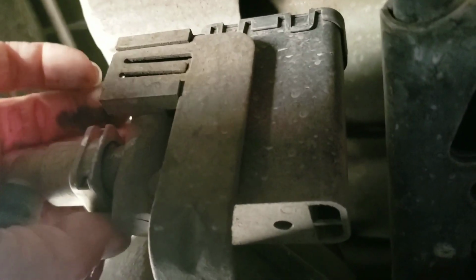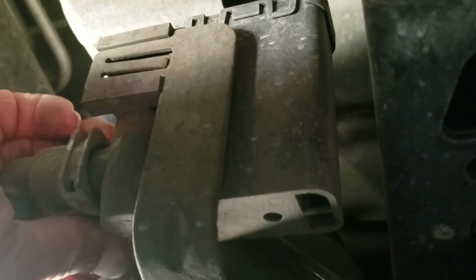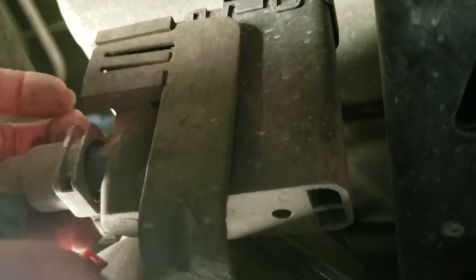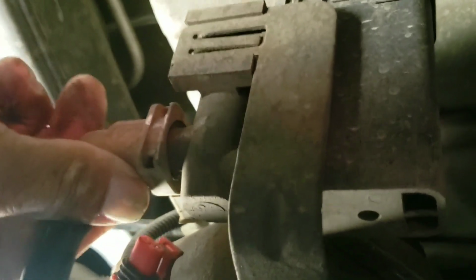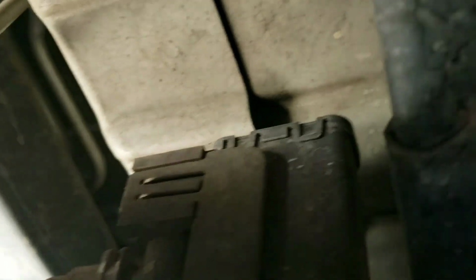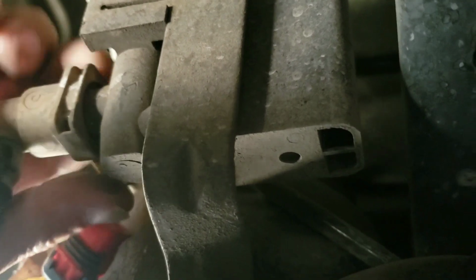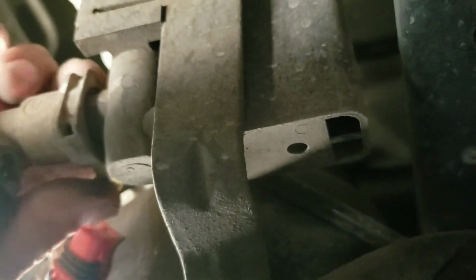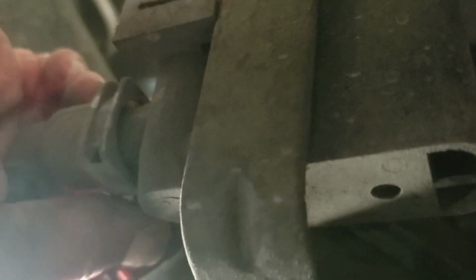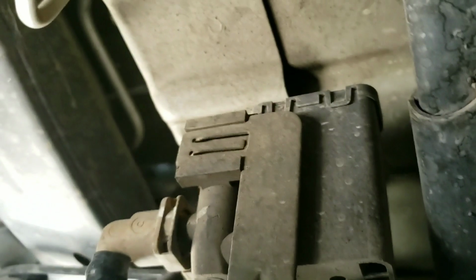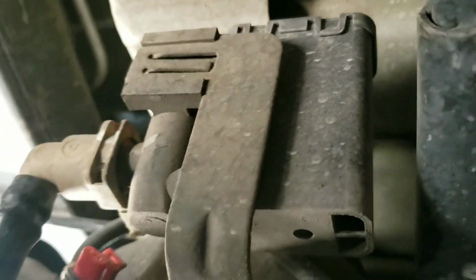Just gonna get the clip out of there. Let's see if it's gonna pop off for me. Or if I'm gonna have to pull that out a little bit more. Yeah, probably get it out a little bit more. See if we can get it all the way out of there. Well, no, that should be good right there. All right.